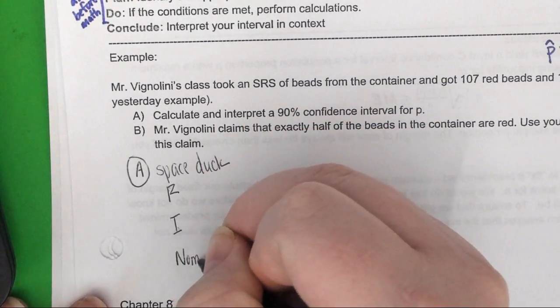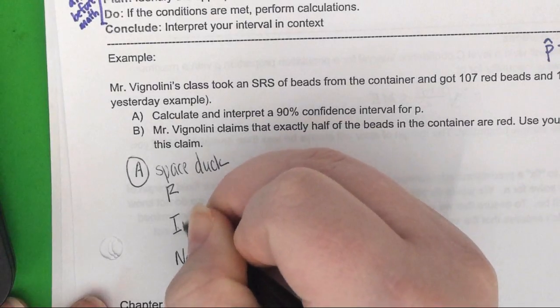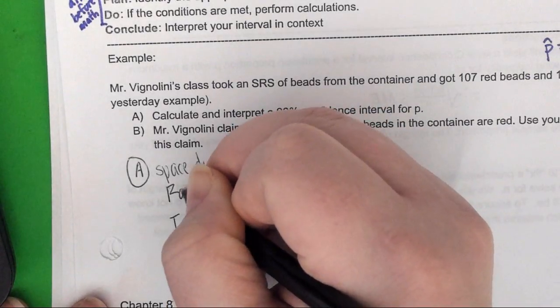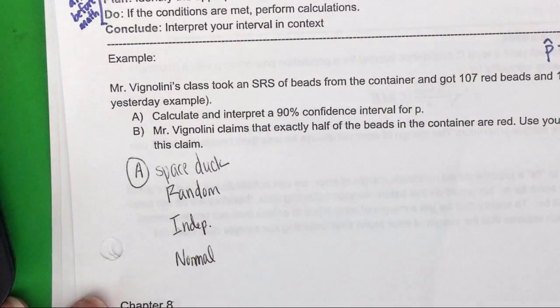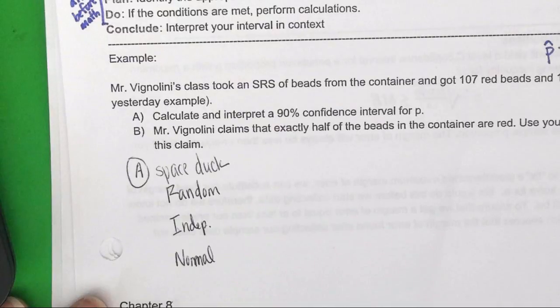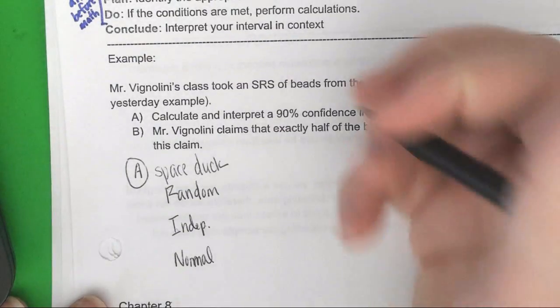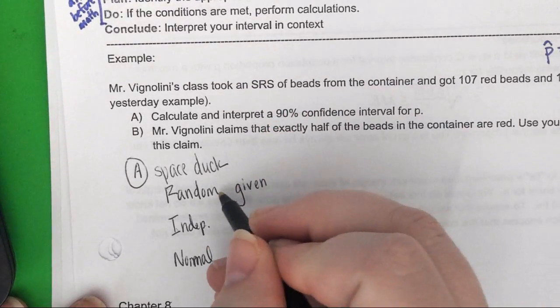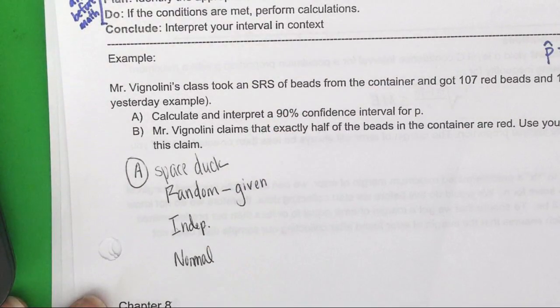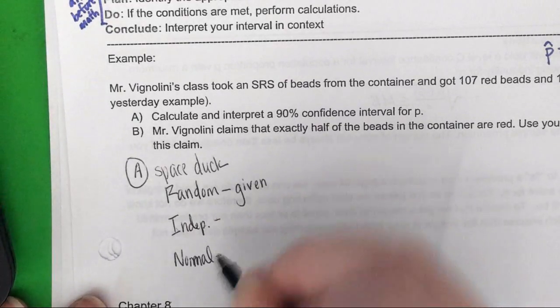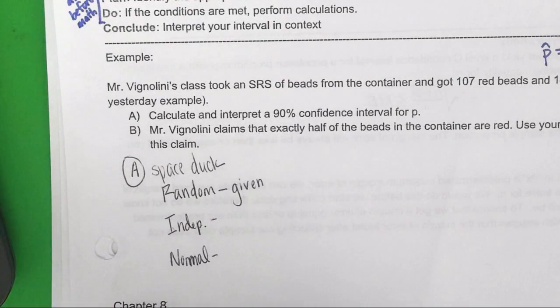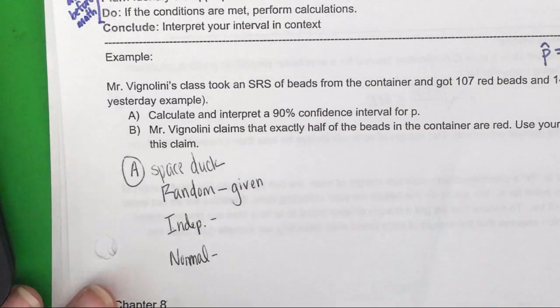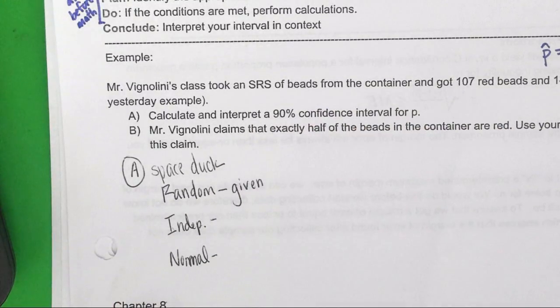So we need to know if everything's normal. We need to know if everything's independent. And was our sample random? Hopefully, it tells you random. If we look back at the problem when it was worded fully from the day before, it was given then, so we're going to assume given now. For the independent and the normal, we still want to check this 10% thing, and we still have to check n p hat greater than or equal to 10.